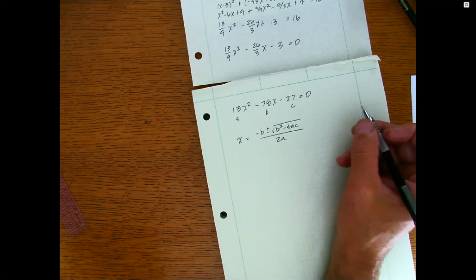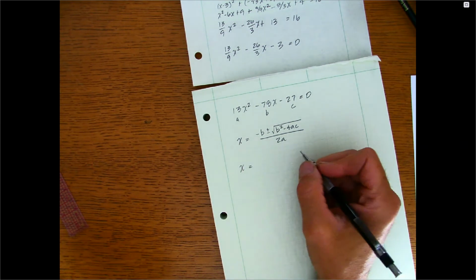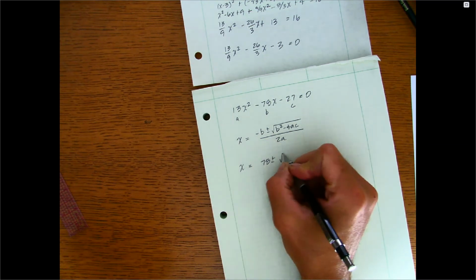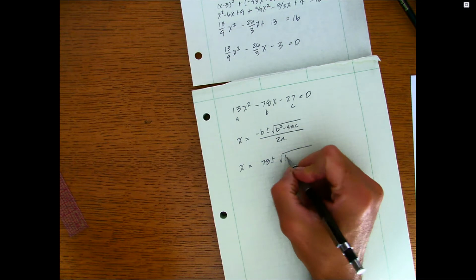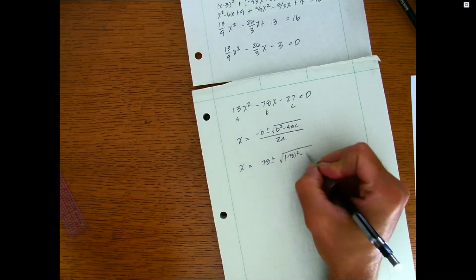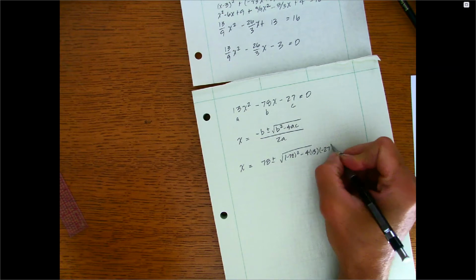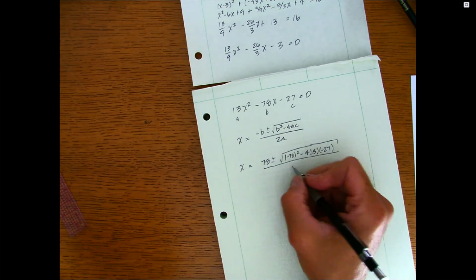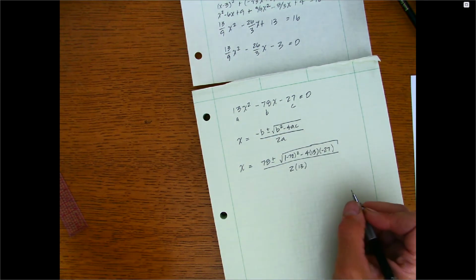So let's go ahead and go after that. x will be equal to the opposite of b, so that's 78, plus or minus the square root of b², which would be (-78)² minus 4 times 13 times -27, and that's all over 2 times what a is valued at, which is 13.